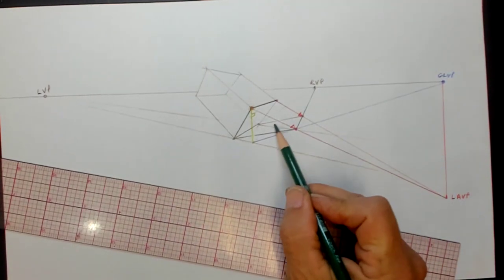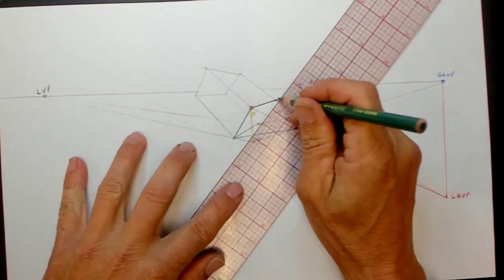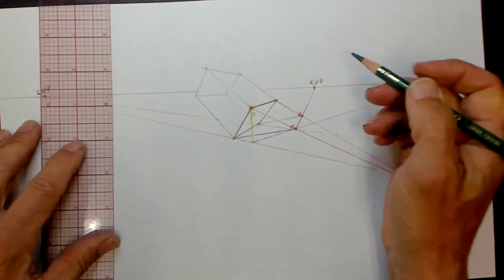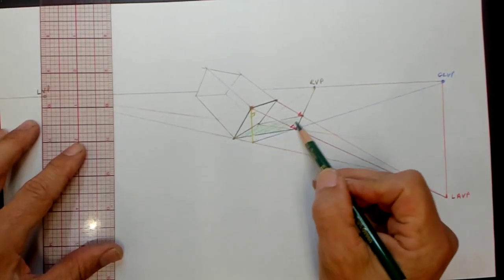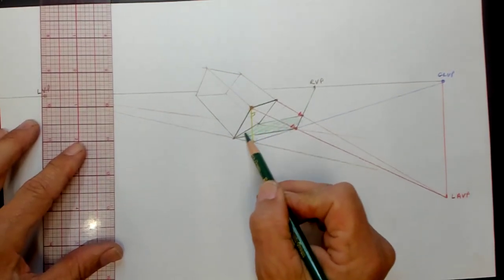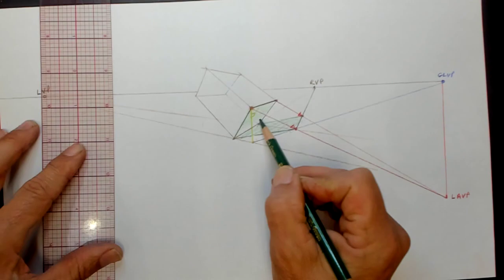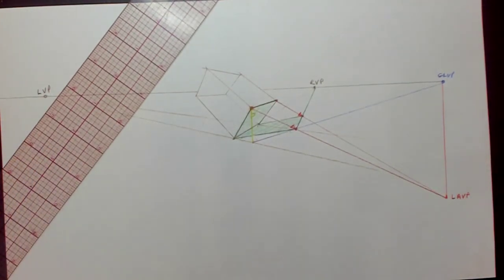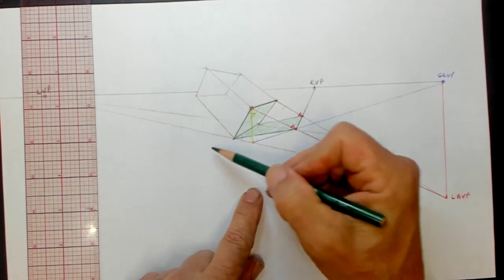This line is actually going to be inside the bigger shadow, so I don't really need to do that, but it's not a bad idea to do that, just to show what it's going to look like. So this is the shadow of this surface. Now we've done one plane of this box. And now let's do this line. I just worked my way around.